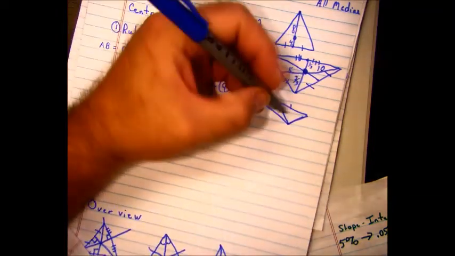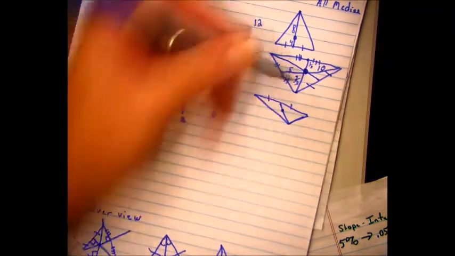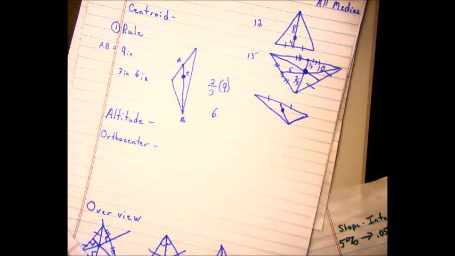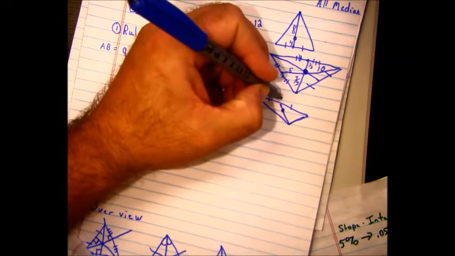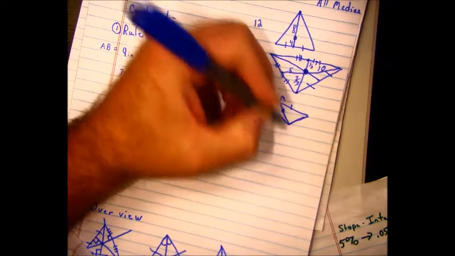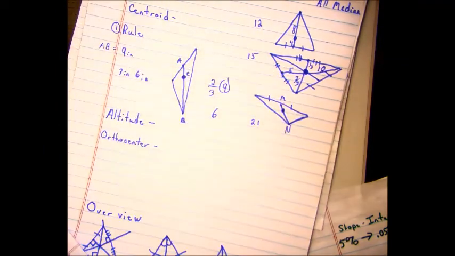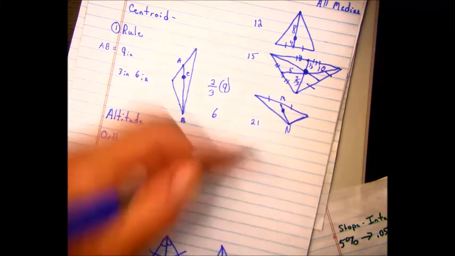So I'm going to do this for this one. And I'm going to tell you that the median is 21. From M to N is 21 inches. Tell me what it is from the centroid to the vertex. Now I'm hoping you took 21 and divided by 3.